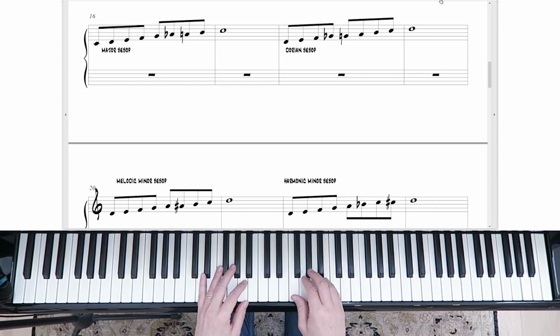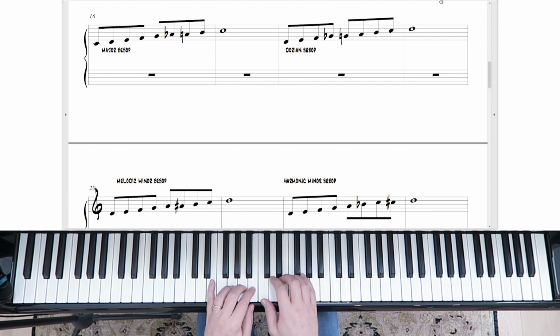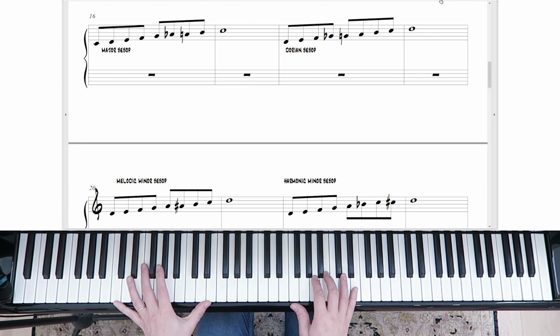And that's really the whole point of bebop scales, is they add that extra passing note in order to even out the beats of the bar to make it easier to improvise. In this case, the extra note is the flat 6, which is the A flat. So if you're soloing, it would be something like this.